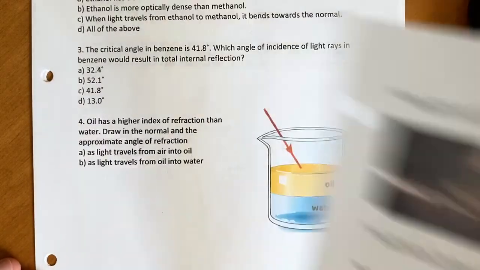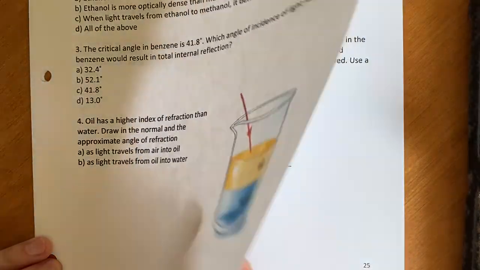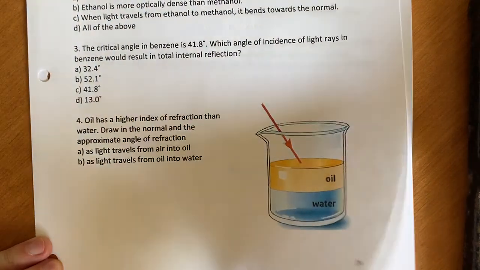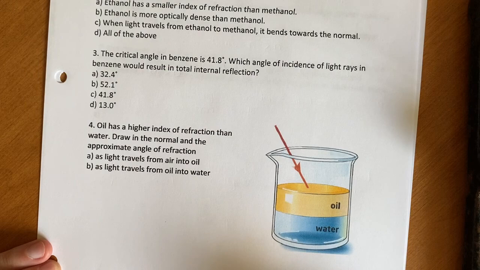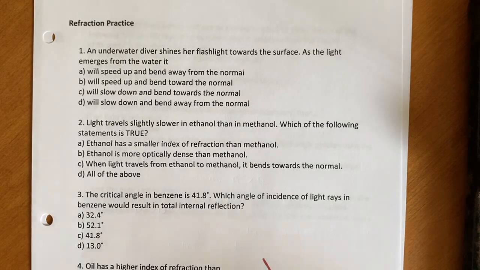Over the next couple of pages, page 24, 25, and 26, you've got some practice questions, like a little quiz to work on what we've been talking about over the last couple of lessons on refraction. Complete those 3 pages, take some pictures, and send it in for homework.